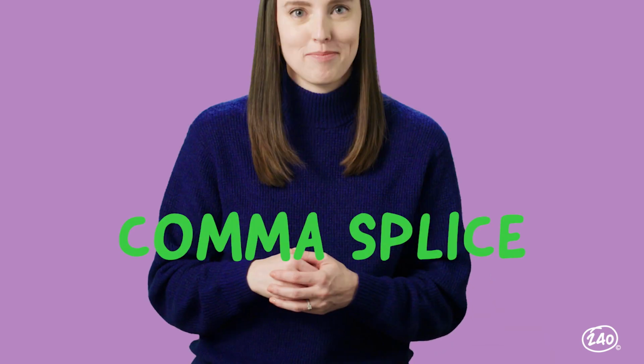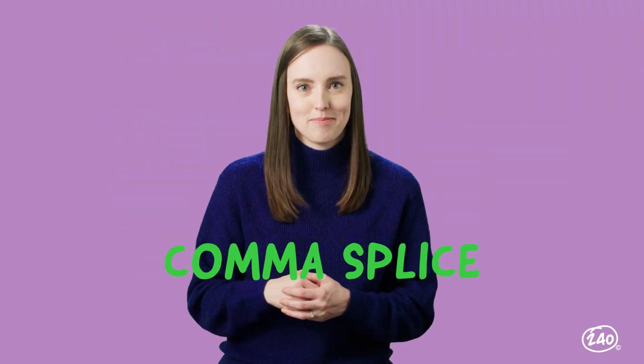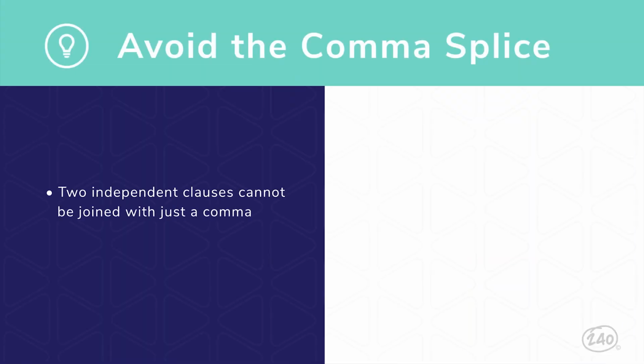But before we move into the next test objective, let's go over one of the conventions of standard English that is easiest to be confused about, the comma. We'll discuss the dreaded comma splice. 2 independent clauses cannot be joined with just a comma. This creates a comma splice.